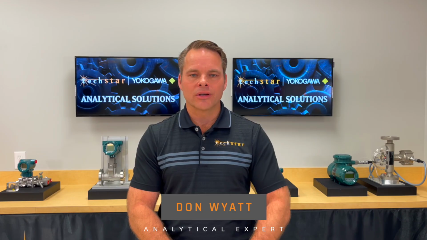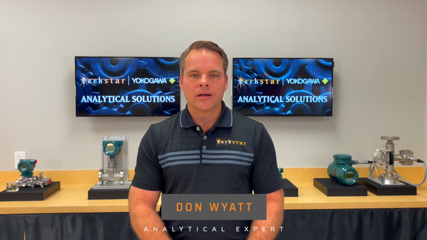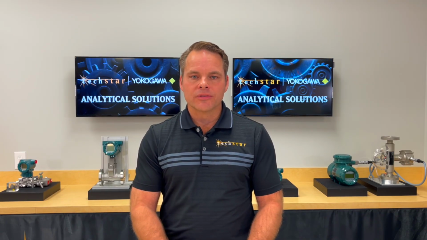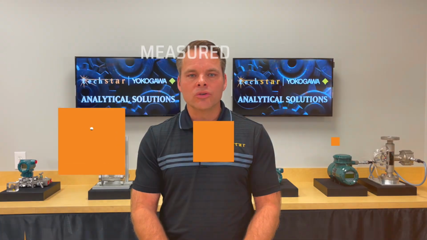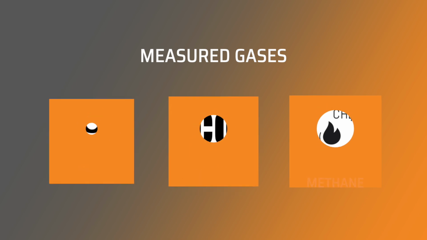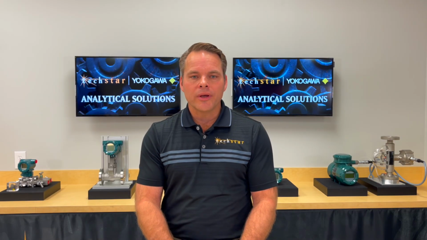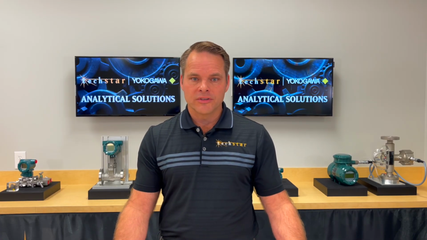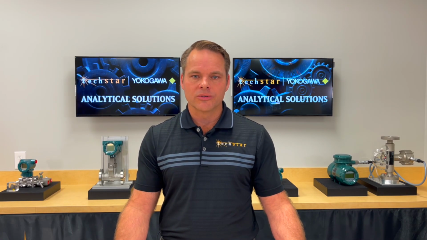Today I would like to discuss flue gas analysis for safety and/or control. Depending on the size and complexity of your fired asset, one may choose to only measure oxygen. As the complexity and size increase, one may choose to add CO and/or methane, and sometimes a combustible sensor. Here at Techstar, we have technologies and manufacturers that can cover all of these application needs and requirements.